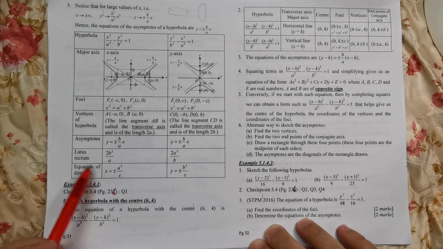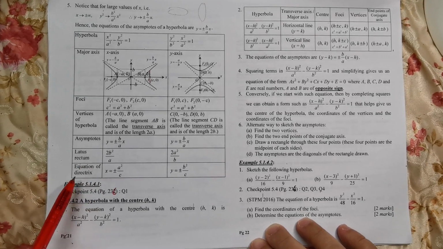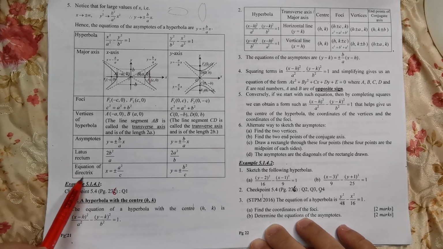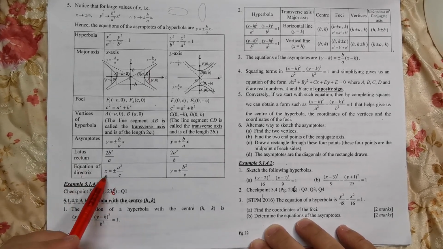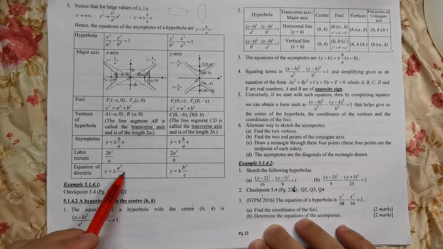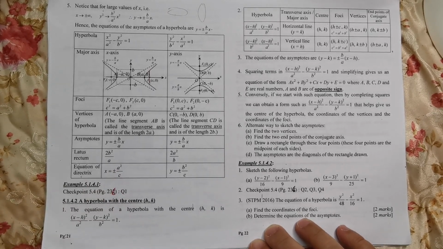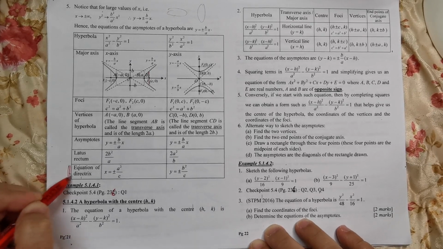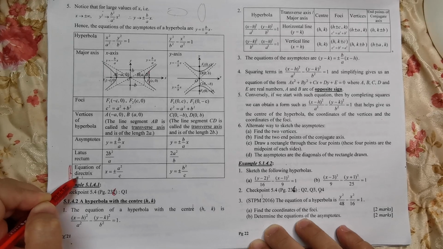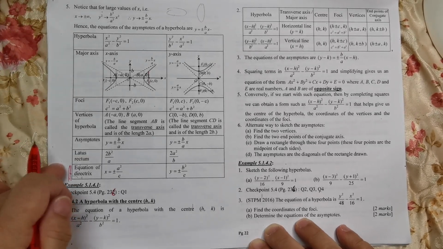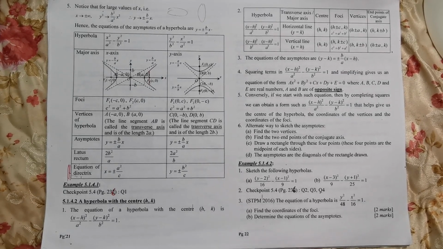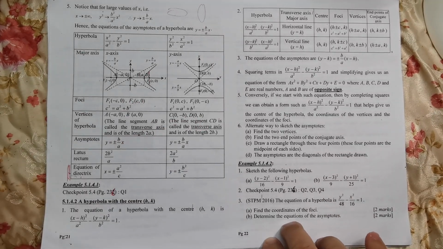If we're talking about the definition of eccentricity, then it involves the directrix. The equation for the directrix will be x equals plus minus a squared over c. This is for the first definition, using the definition of eccentricity. Other than this, the second definition is where we find the difference of the two distances equals a constant. So this table is very important.